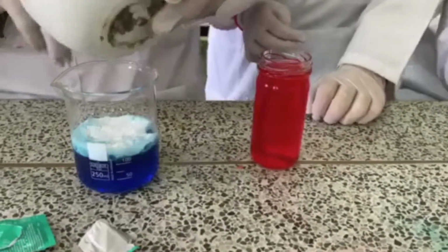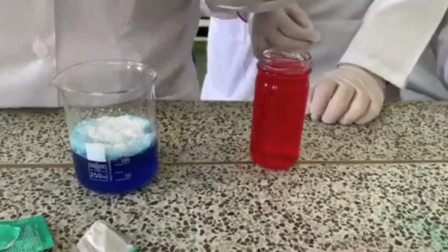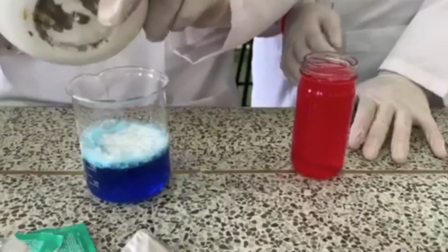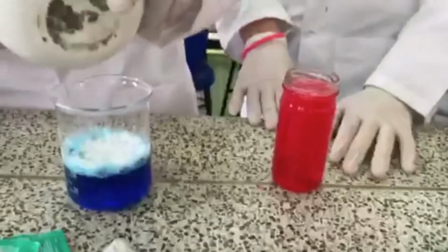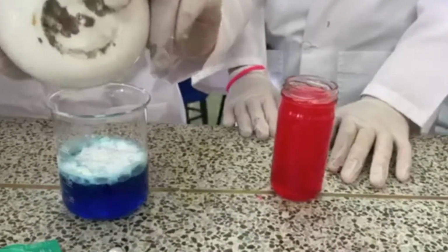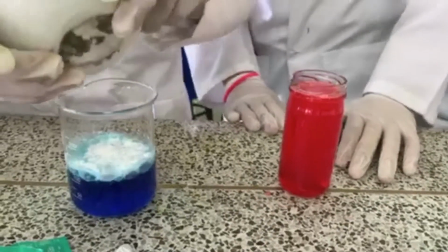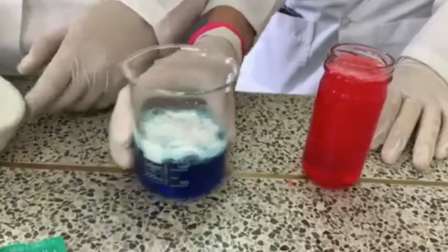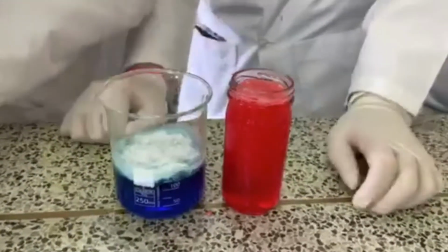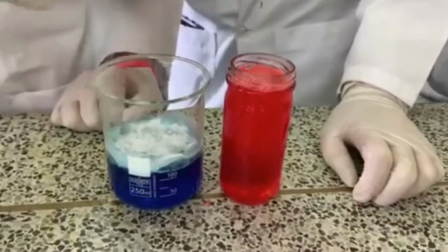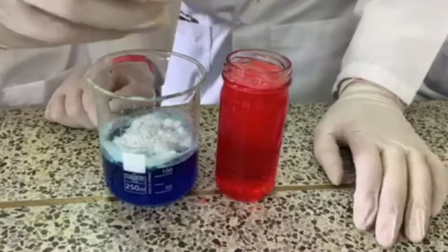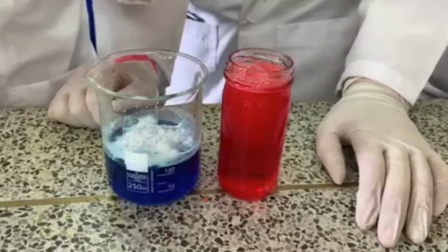After this, we're gonna add at the same time an effervescent aspirin to one of the beakers, and to the other we're gonna add effervescent aspirin in powder. To powder the aspirin, we use a mortar and a pestle. Then we're gonna measure the time with the timer from the time you add the aspirin until the end of the reaction.